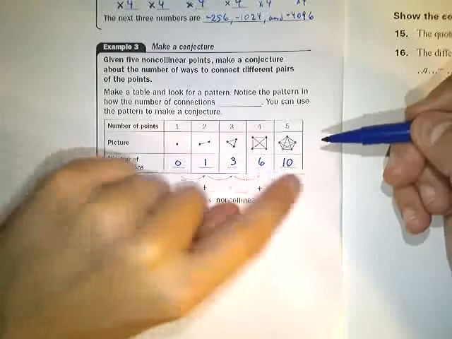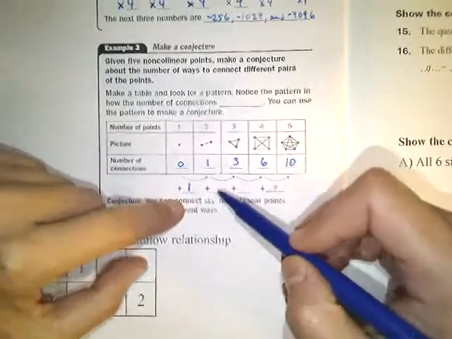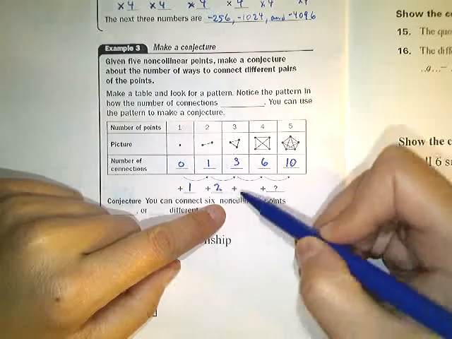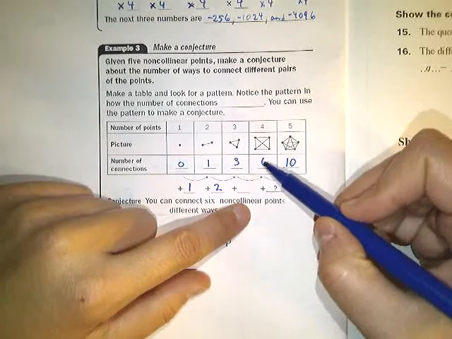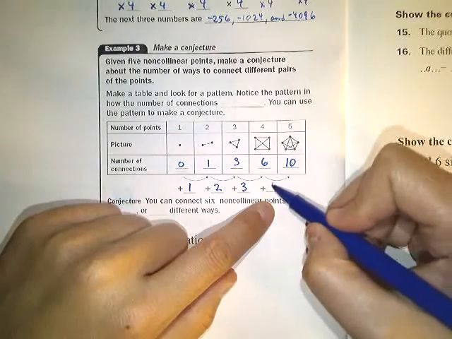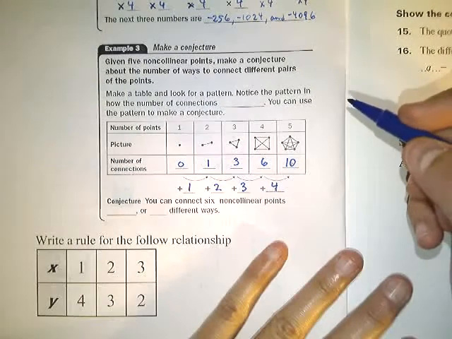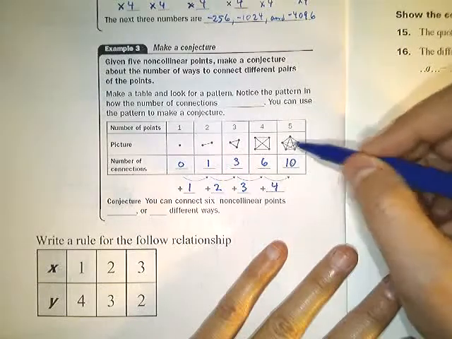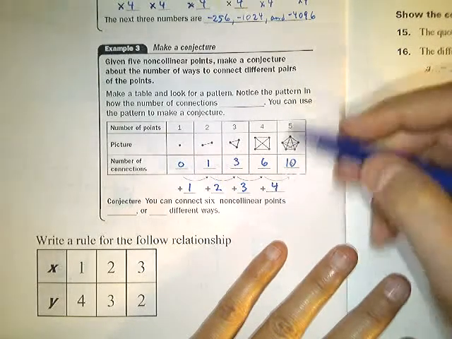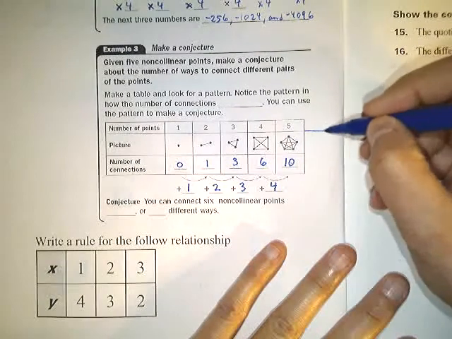So how are these numbers increasing? Well, to go from 0 to 1, we could add 1. To go from 1 to 3, how much would we add? We would add 2. To go from 3 to 6, how much would we add? We would add 3. To go from 6 to 10, how much would we add? We would add 4. So, the question is, if you can connect 6 points in all the ways that they can be connected, how many different ways would that be? How many little connecting lines would we have?